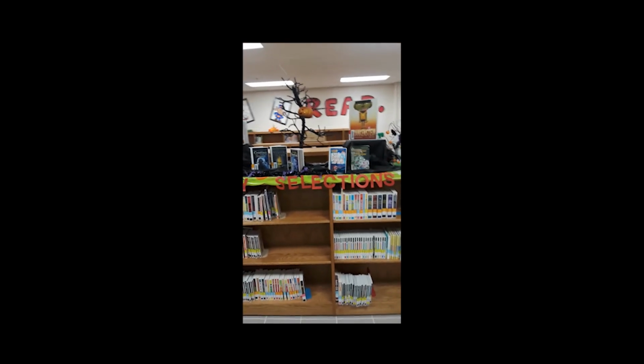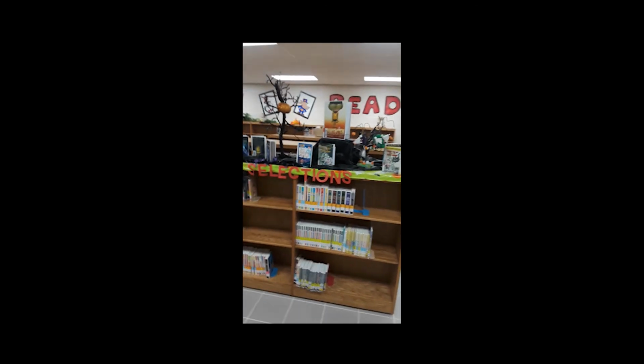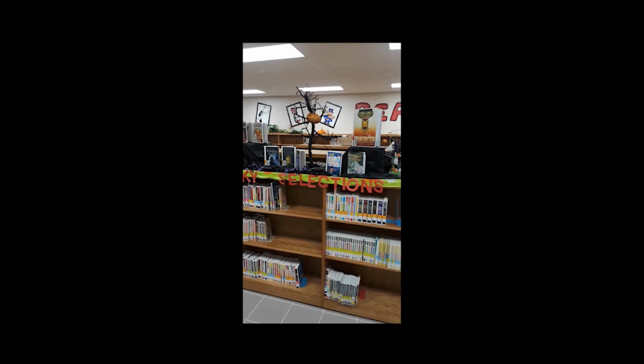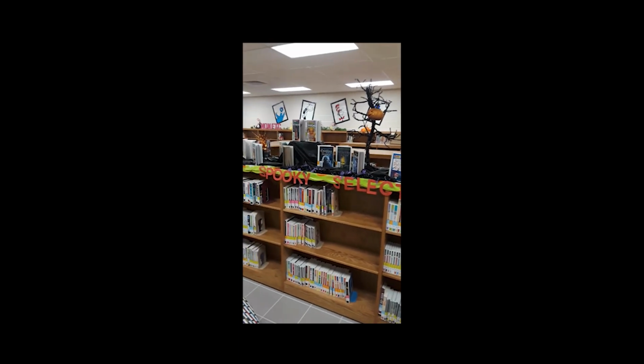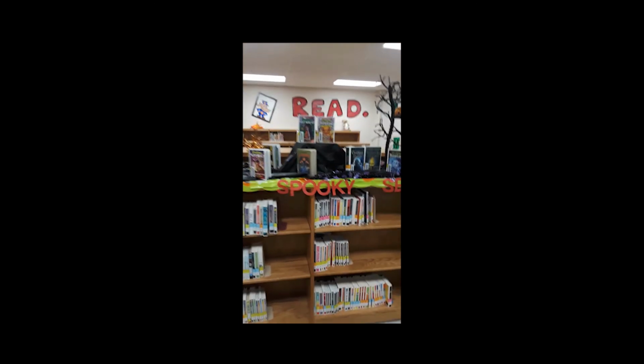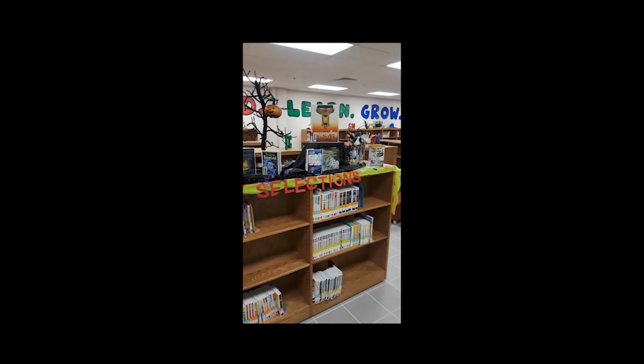I also did a spooky selections display. This is my spooky selections display. Just got some scary books for younger readers and older readers. They gradually increase in reading level and ability.